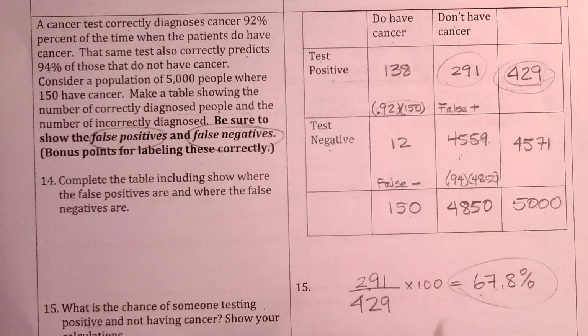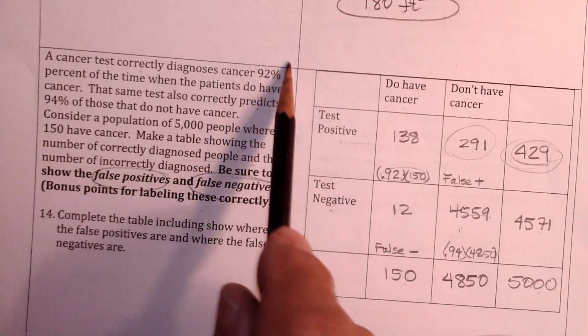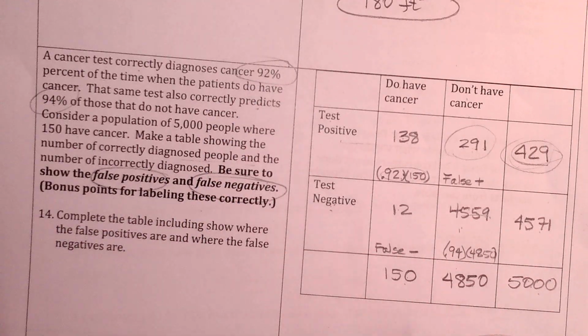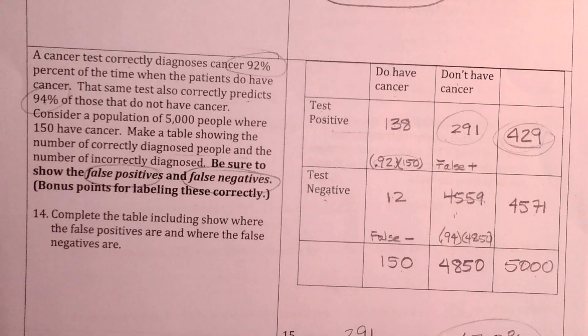There's a better than 50% chance that they don't have cancer even though they tested positive. Okay? Even with tests that have pretty good percentage rates, a positive test could still be quite wrong.